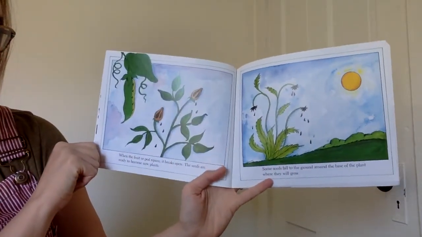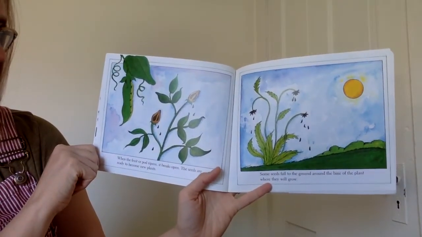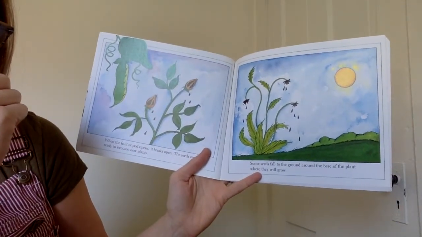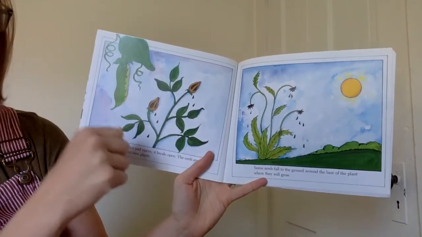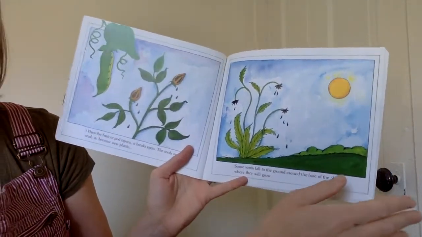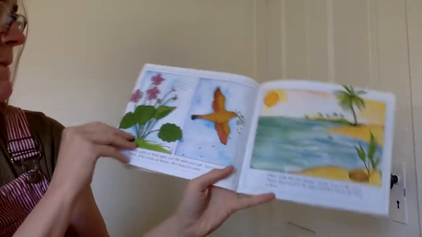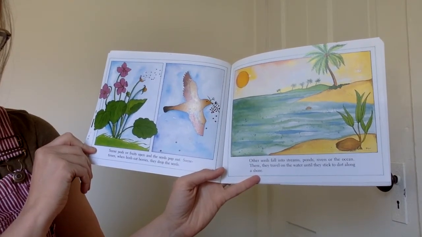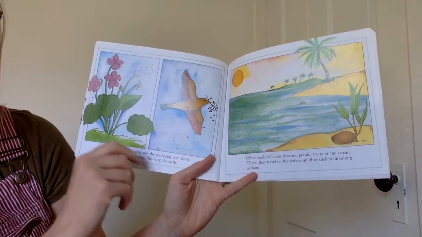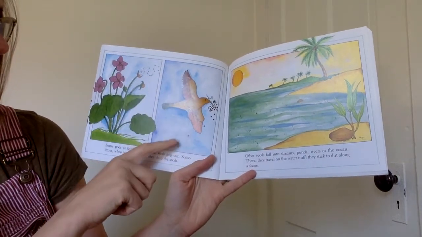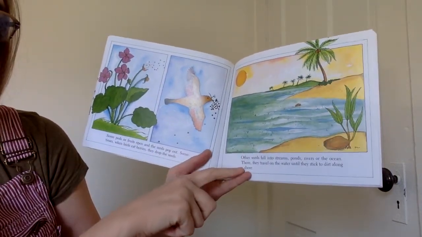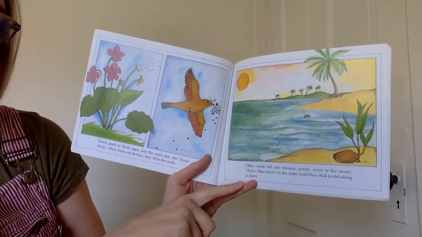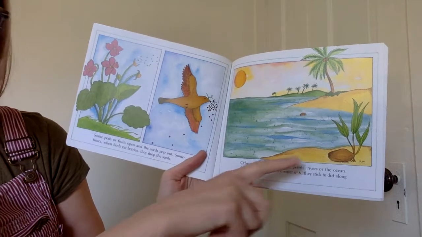When the fruit or pod ripens, it breaks open. The seeds are ready to become new plants. Some seeds fall to the ground around the base of the plant where they will grow. Some pods or fruits open and the seeds pop out. Sometimes when birds eat berries, they drop the seeds. Sometimes the wind will blow them or birds will carry them. Other seeds fall into streams, ponds, rivers, or the ocean. There, they will travel in the water until they stick to dirt along the shore.